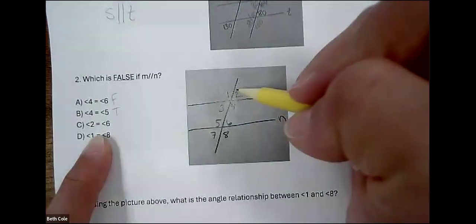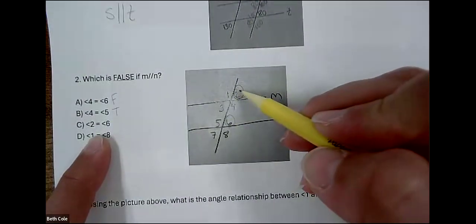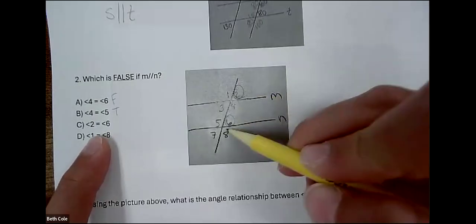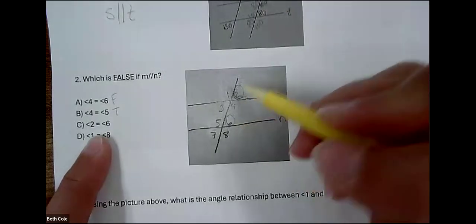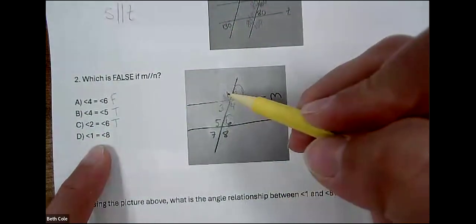All right, 4 is congruent to 5. What do you think? Yeah, those are alternate interior. Those are congruent, so that's true. I have to keep on erasing here. 2 is congruent to 6. Those are congruent. What do we call those when they match up like that? Like it's in the exact same spot. Yep. Perfect. Corresponding has been the hardest one for everybody, so just look out for that. And then 1 is congruent to 8. Those are alternate what? Yeah, exterior, which means those are congruent.